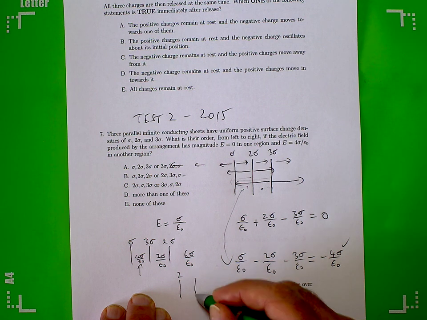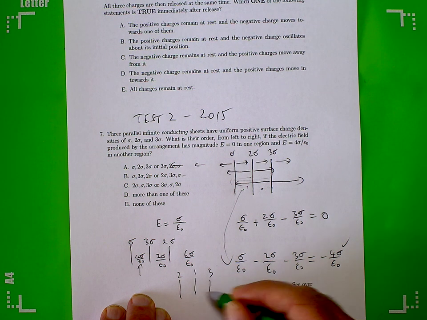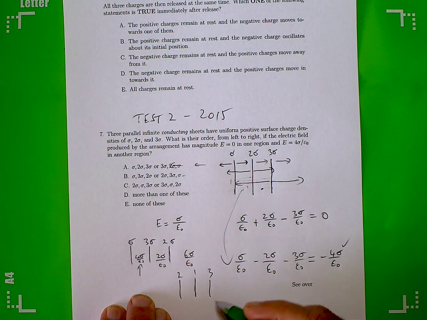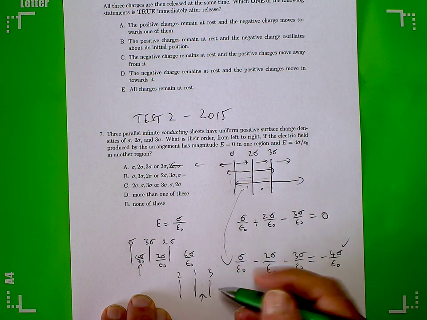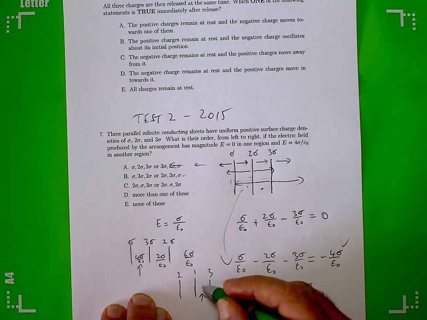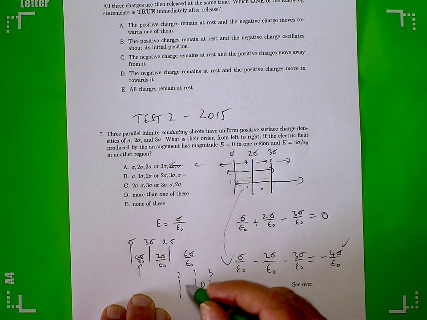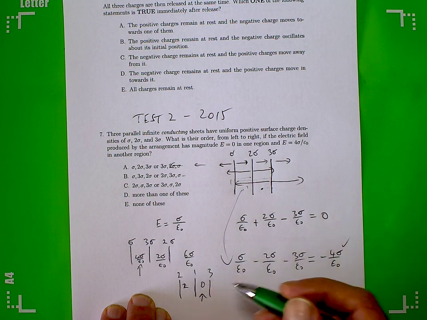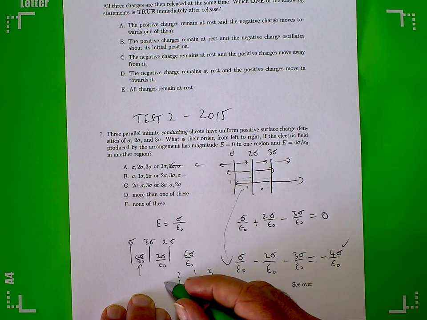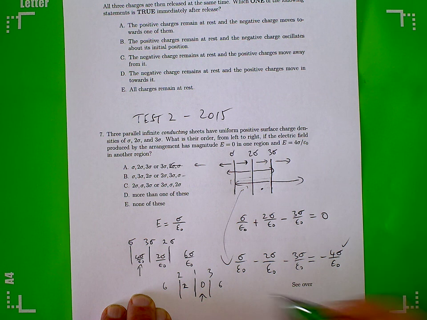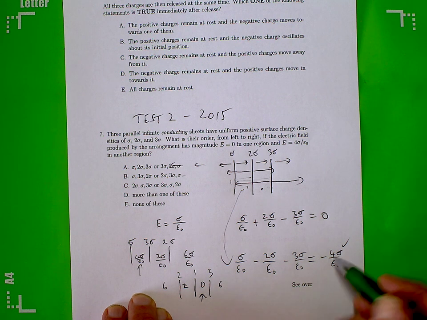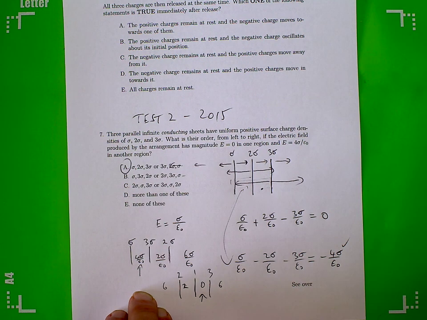2, 1 and 3. Okay, so we can see again there will be a 0 region. Inside here it'll be 0 because you've got 2 and 1 pointing to the right and 3 pointing to the left. This region here, we've got 2 to the right and 4 to the left, so that'll also give us a region of 2 sigma over epsilon naught, and these regions as before will be 6 and 6. So this one also does not work. This does not produce the result we were asked for. So only A can be the answer.